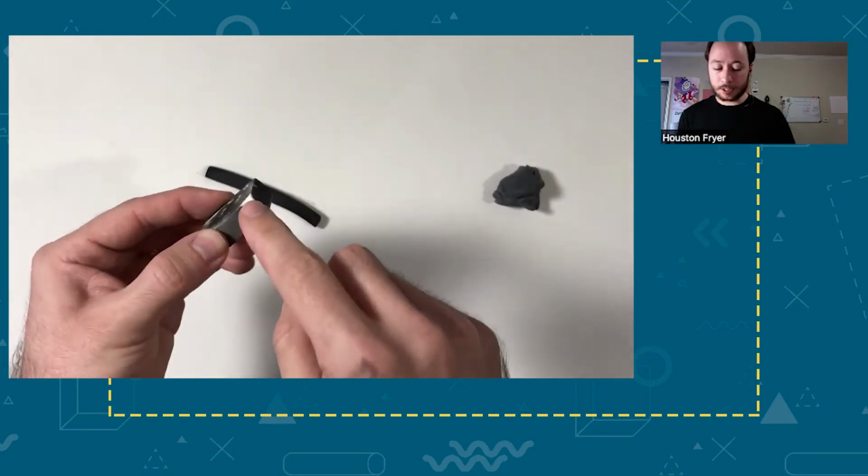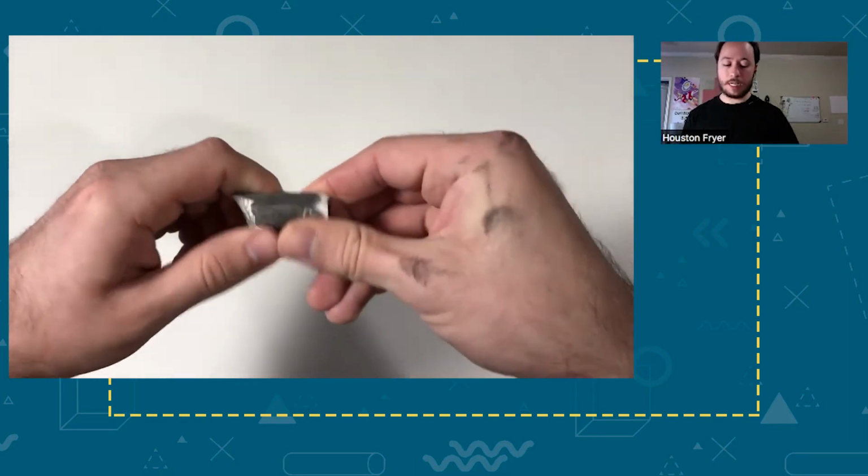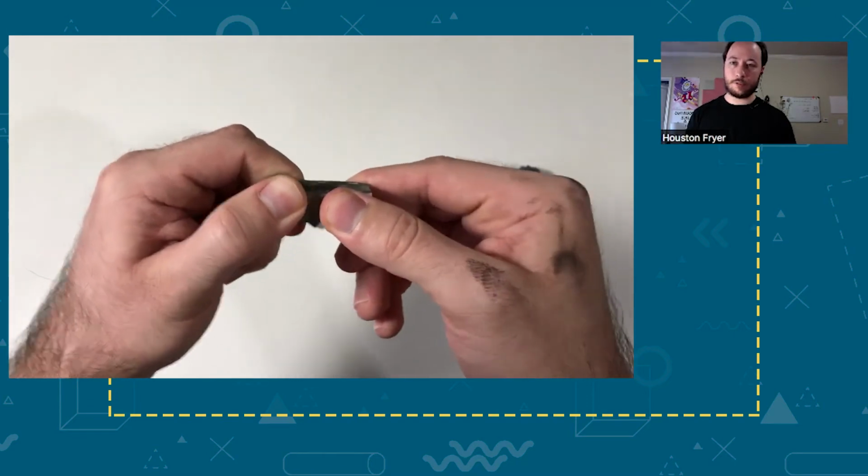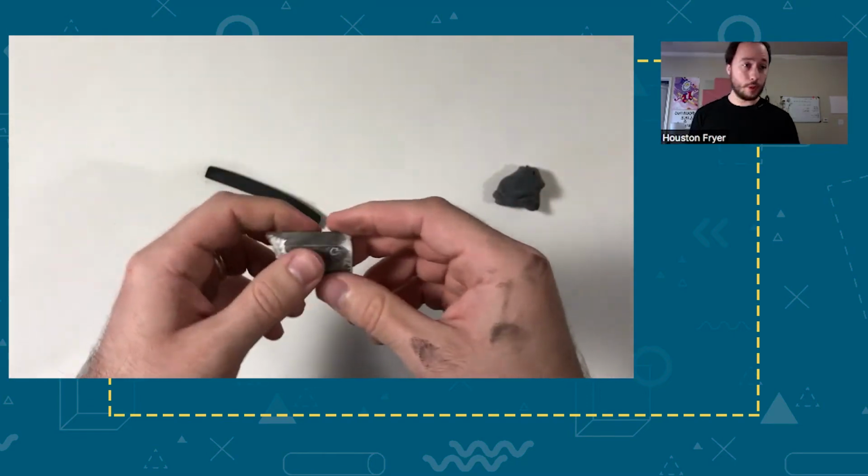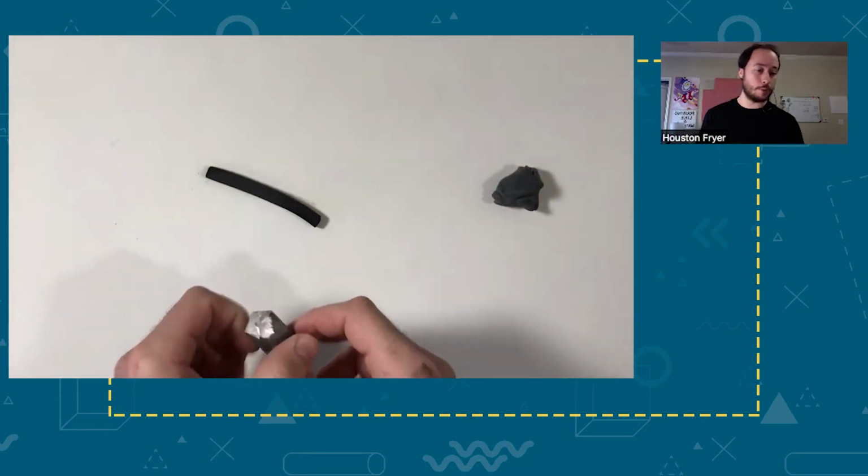So this guy's real firm. He's hard. You can't knead him. You can't do any of that stuff. It's real dense. If you were really determined, you can pull it apart once, but it's never going back.